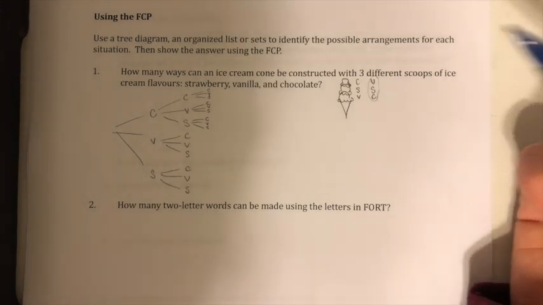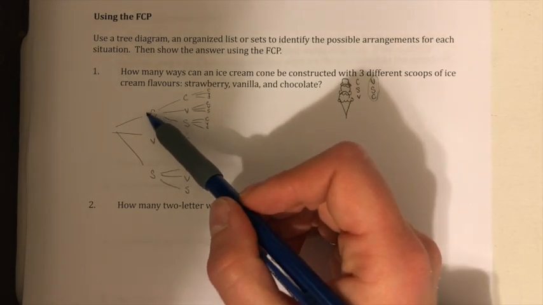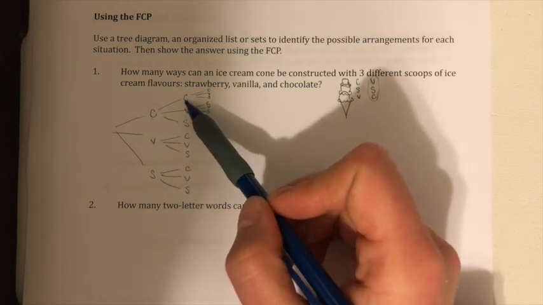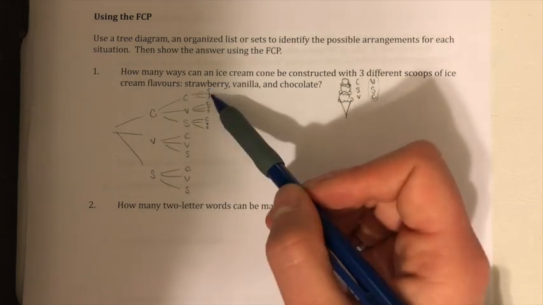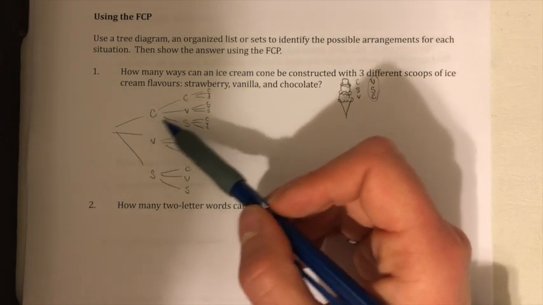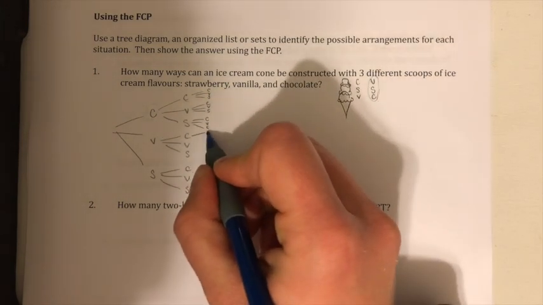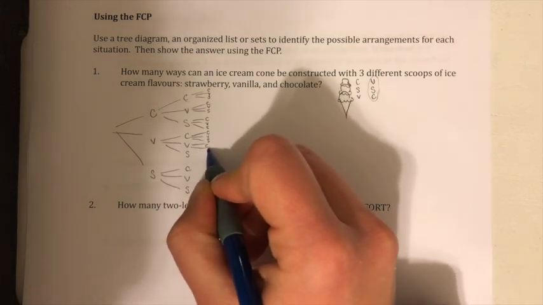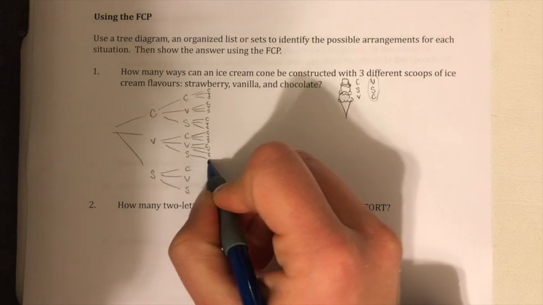Okay, so we can see from my first scoop being chocolate, I can either then have another chocolate and another chocolate, or another chocolate and then a vanilla or a strawberry, right? So for each of the first scoops, I'm going to have 9. It's tight. I should have given us more room, but hindsight's always 20/20.